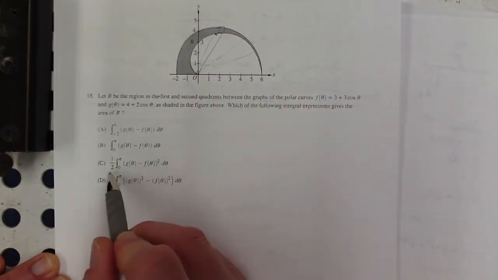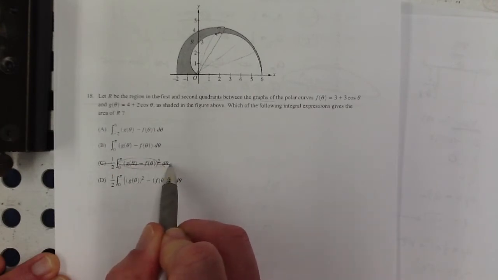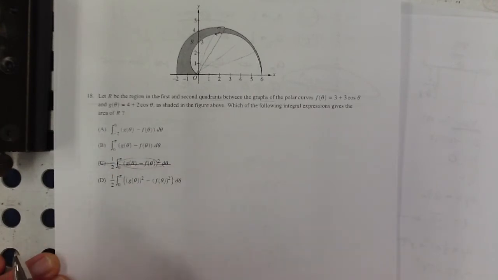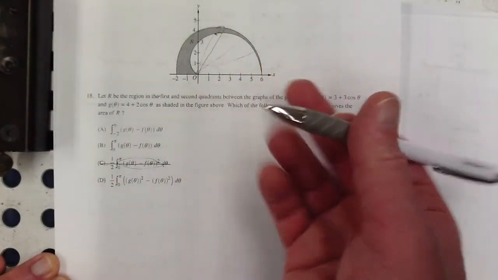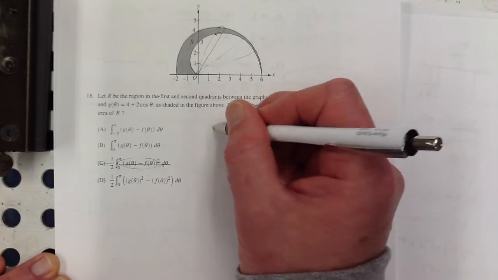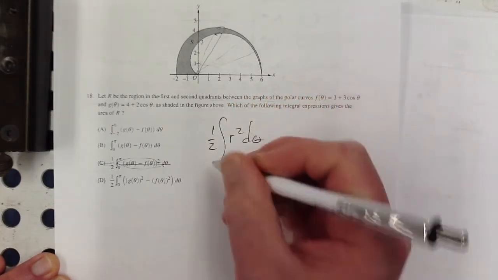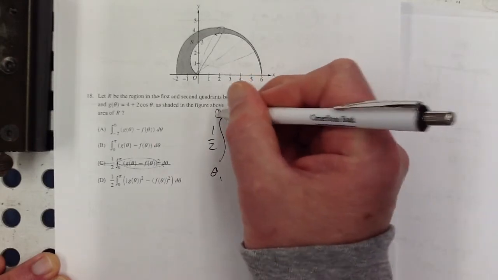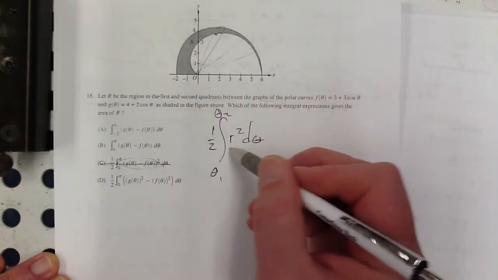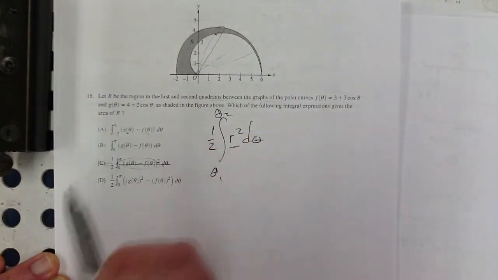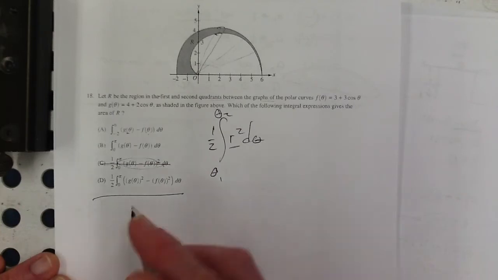So it's not going to be this, right? Outside minus inside. The way that polar area works is it's 1/2 integral of r squared d theta from theta 1 to theta 2. I don't know what these are, but they don't have the function squared. So this is the only thing that's even possible at all.